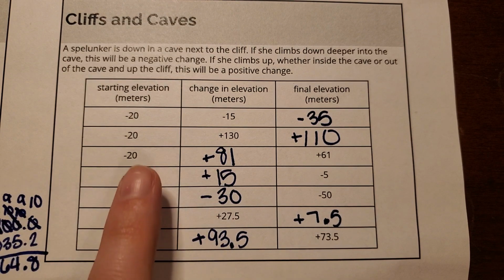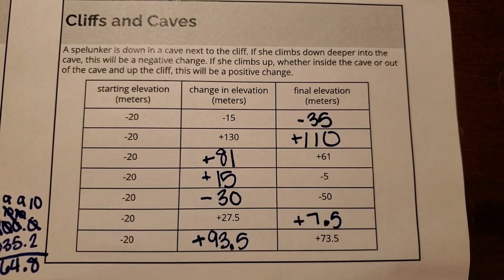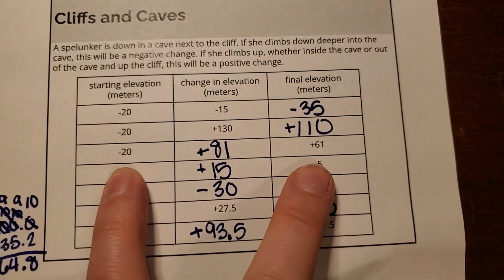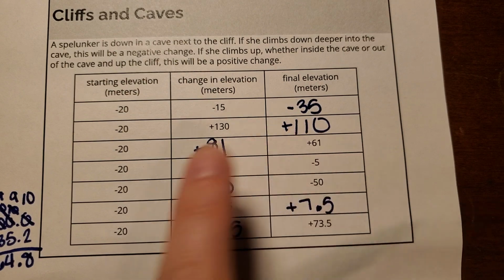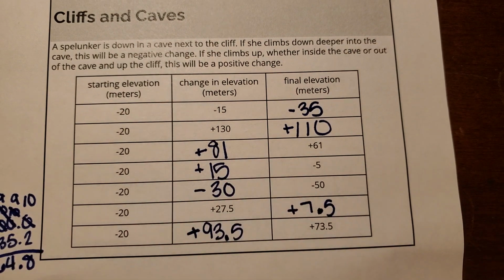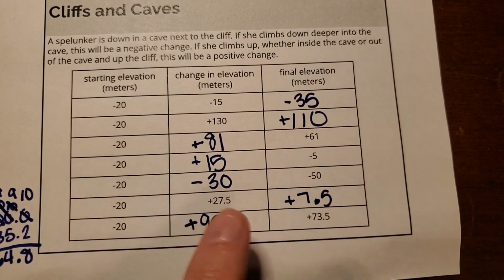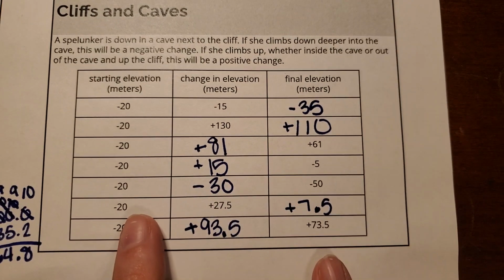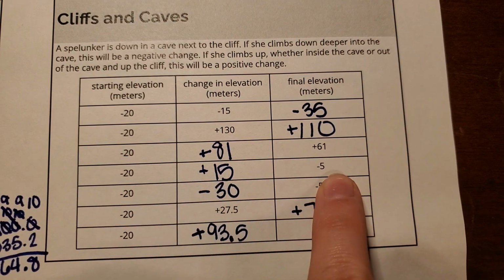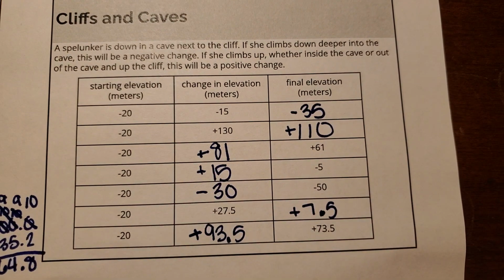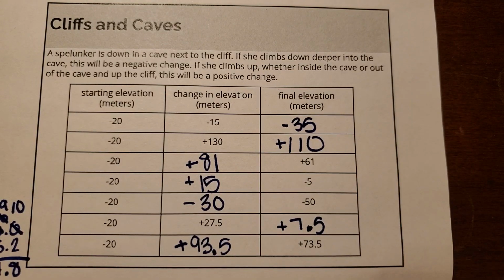Now, to figure out from negative 20 how we got up to 61, we added these two. We added 20 and 61 and got 81. Now, here, from negative 20 to negative 5, we subtracted those, okay? Negative 20 to negative 50, again, we subtracted those. So notice when they're both negative and we're trying to find that change, we subtracted. And when it was a negative and a positive and we tried to find that change, we added, okay?